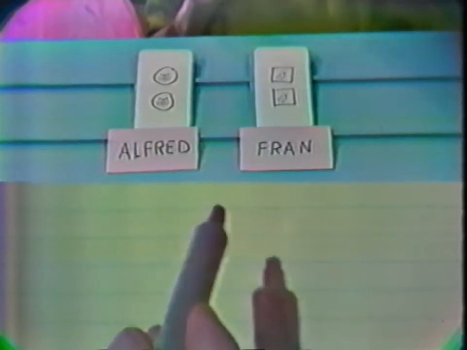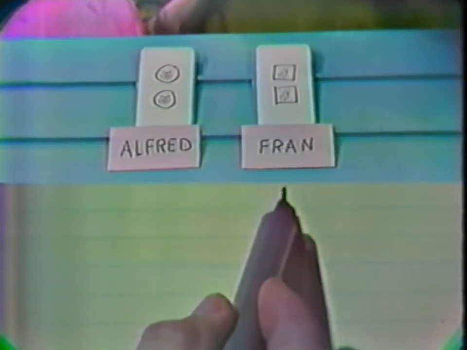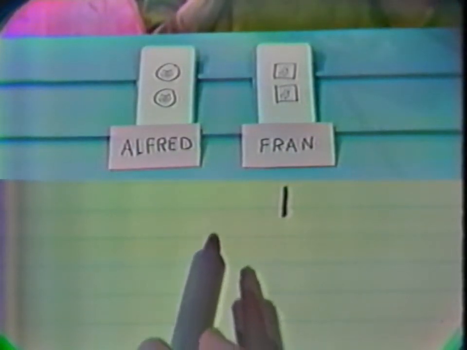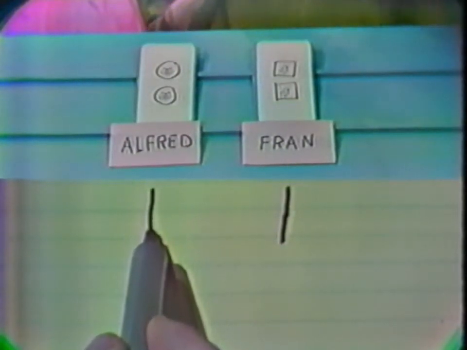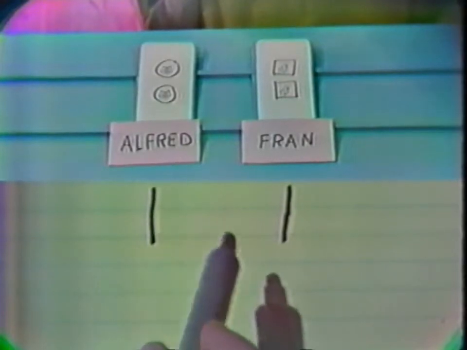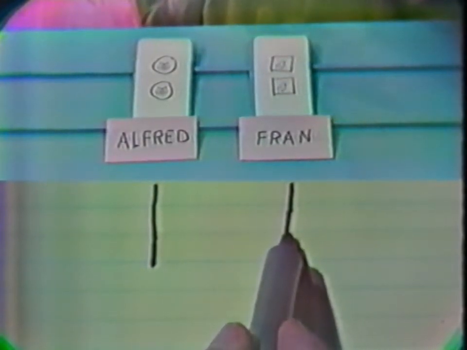Now, here's what you do. You keep score. If I have more chicks than Alfred has cats, put a line between two lines like this on the right side of the paper. If Alfred has more cats than I have chicks, put a line on the left side like this. If he has just as many cats as I have chicks, why then we have equal chicks and cats, for that is what equal means, just as many.